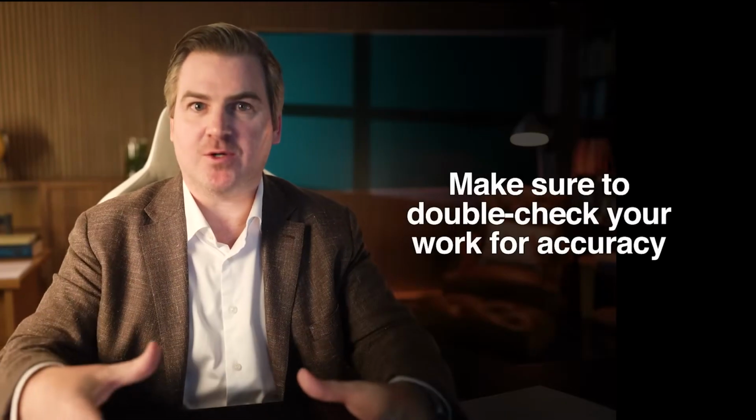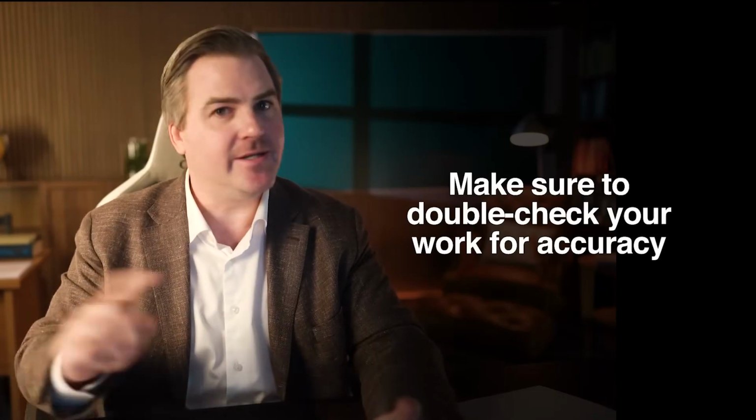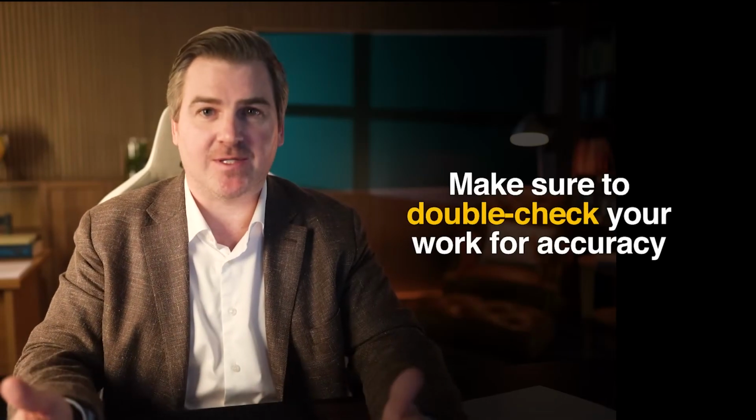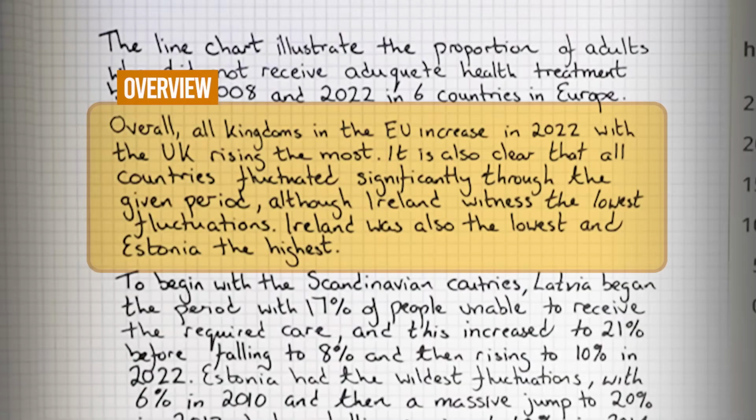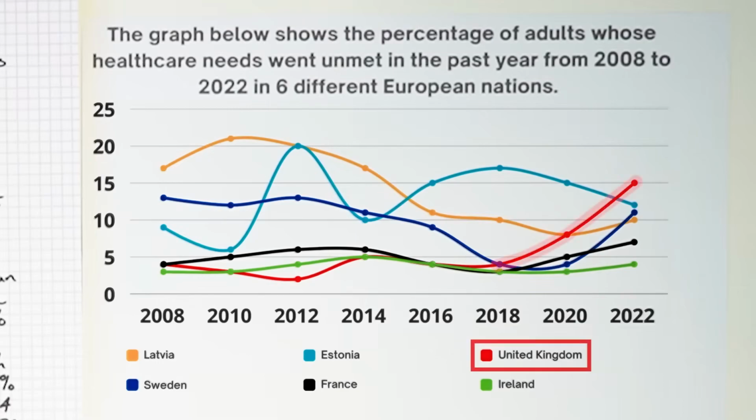So when you write your overview, look at the data and double check everything for accuracy. Because again, it's one of the first things the examiners will check. And then they talk about the United Kingdom rising the most, and that's not really clear. And I wouldn't write something that is not 100% clear in the data. Because if we look at Sweden here, by percentage, it has a very similar growth rate compared to the United Kingdom. So again, that's just not accurate.